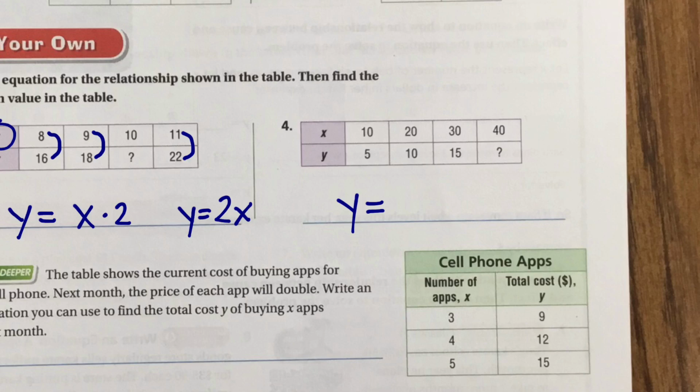All right. So what can I do to 10 to get 5? I could divide by 2, or I could do what? Not add 5. What can I do to 10 to get 5? Subtract 5, right? So I can do 2 things. What can I do to 20 to get 10? Divide by 2. What can I do to 30 to get 15? So now I know for sure it's divide by 2. So I'm going to say x divided by 2.